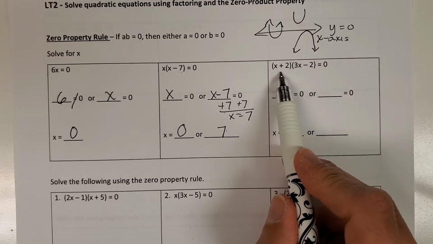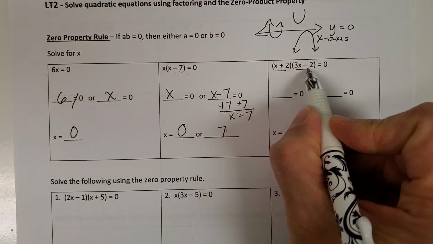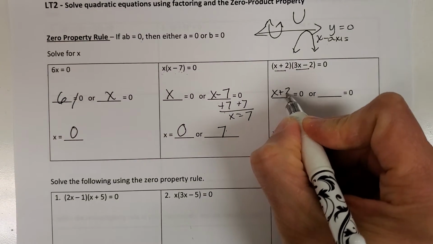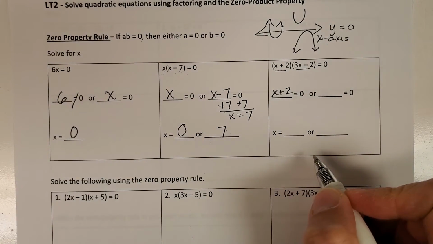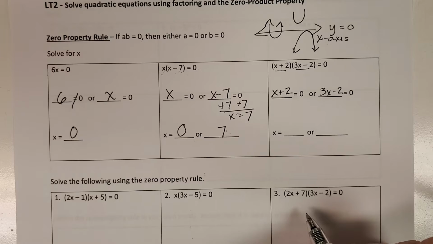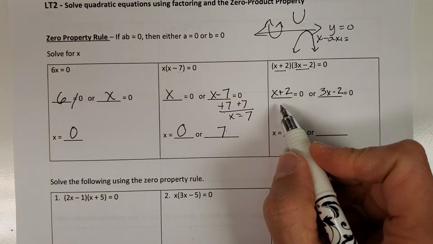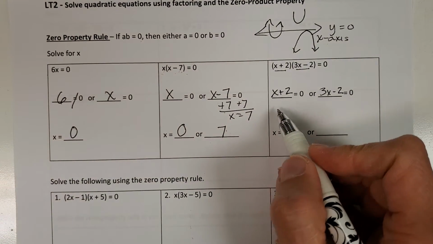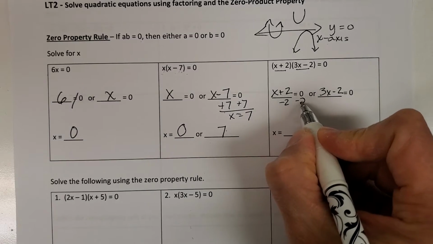Now I have two binomials, but remember, we're thinking of these as one thing. That means we have to either get x plus 2 to equal 0, or we have to get 3x minus 2 to equal 0. So again, if you want the shortcut, I'm going to tell it to you in a minute. But if you don't know the shortcut, we just do the opposite.